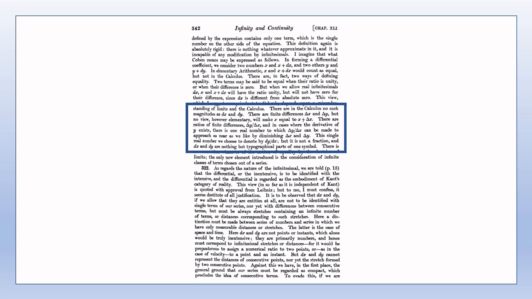And in cases where the derivative of y exists, there is one real number to which delta y over delta x can be made to approach as near as we like by diminishing delta x and delta y. This single real number we choose to denote by dy by dx. But it's not a fraction, and dx and dy are nothing but typographical parts of one symbol.